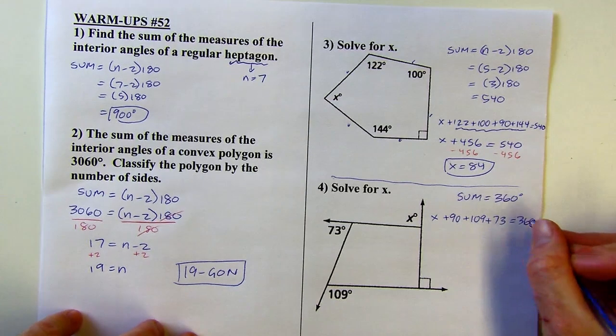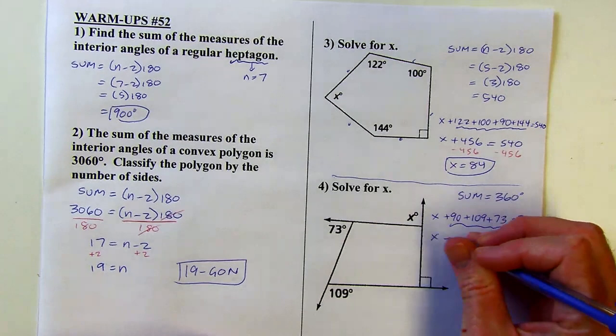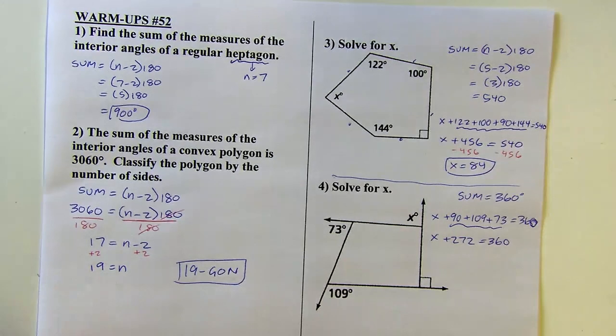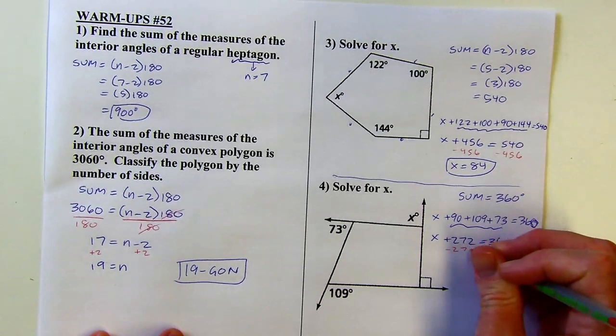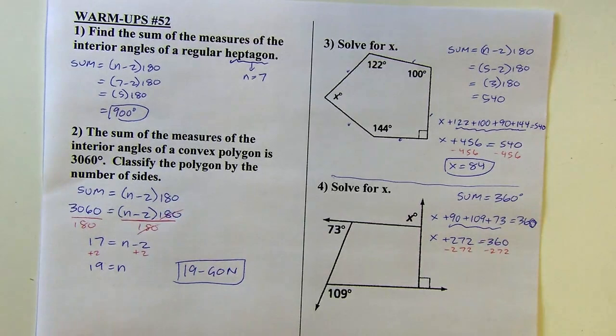Okay, I'll add those up again. That comes out to 272 there on the left. And then subtract 272. And I've got 88.